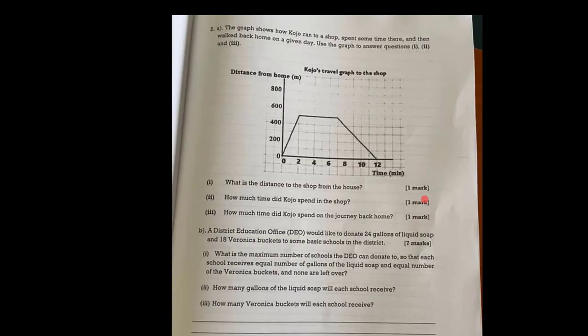Now this was question number 2. They said the graph shows how Kojo ran to a shop, spent some time there, and then walked back home on a given day. Use the graph to answer questions i, ii, and iii. Okay.